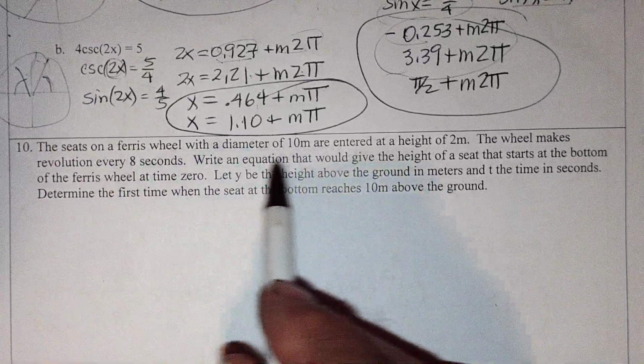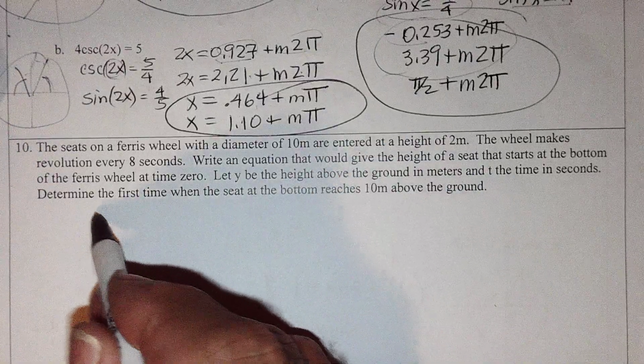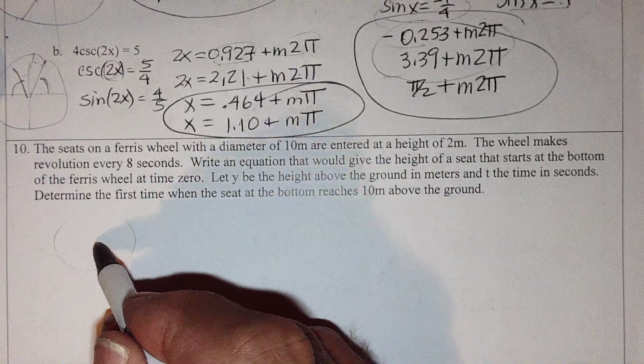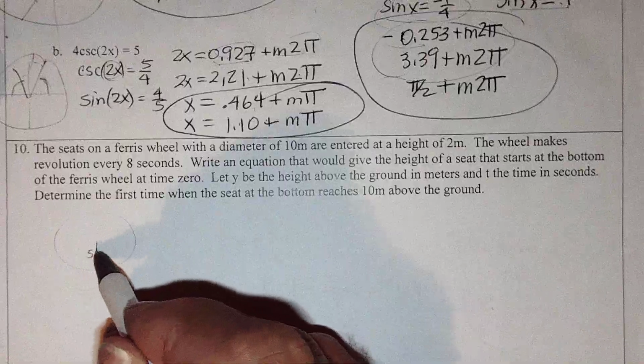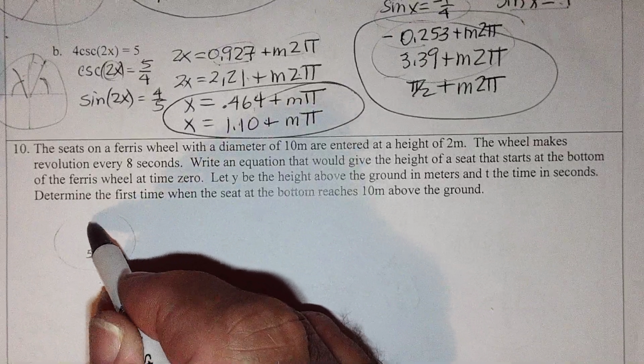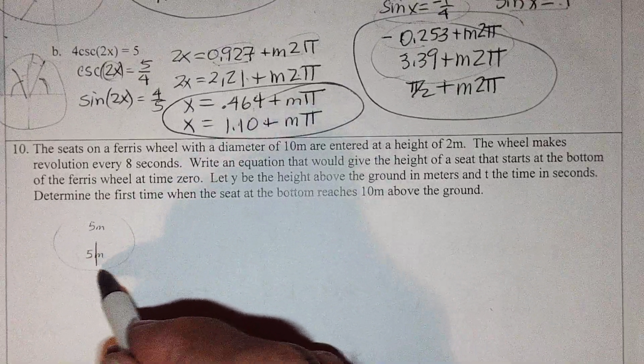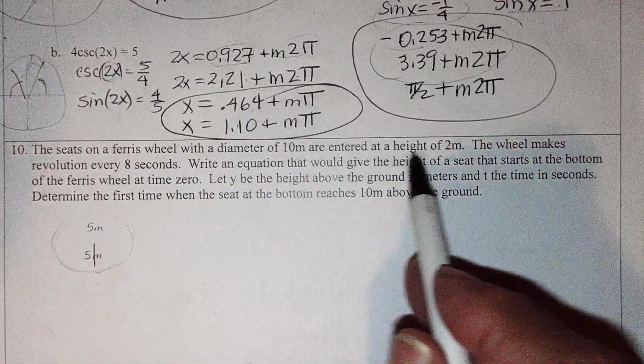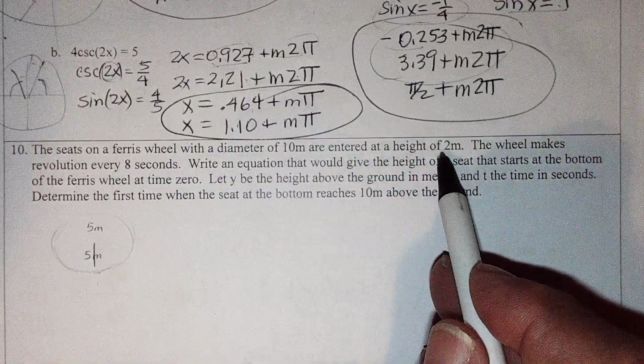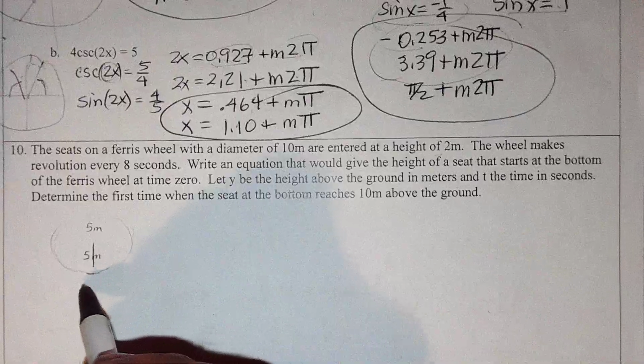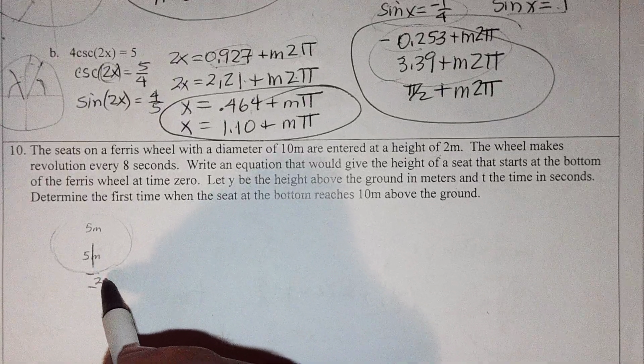A Ferris wheel with a diameter of 10 meters means the radius is 5 meters. It's going to go around, and they're entering it at 2 meters high.